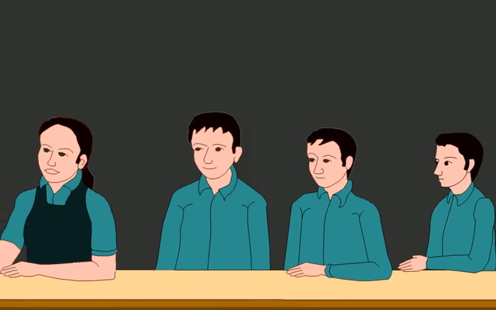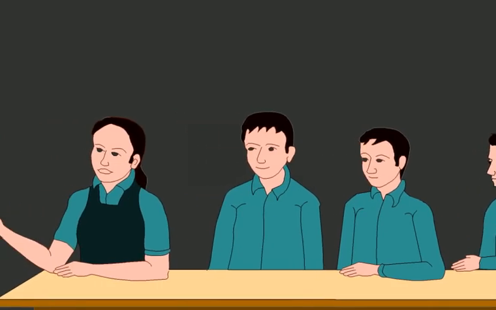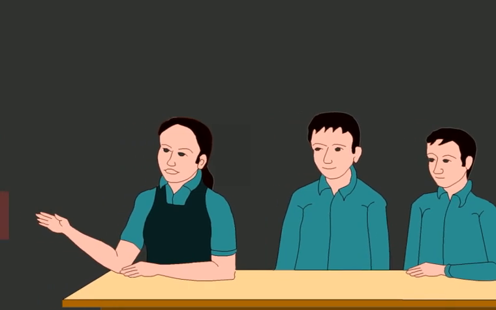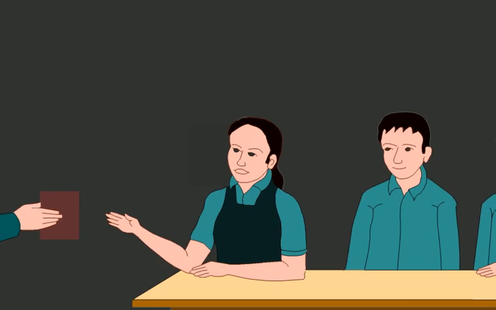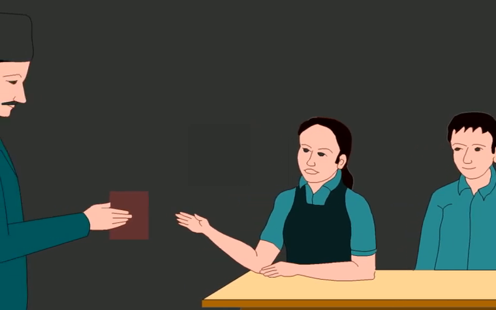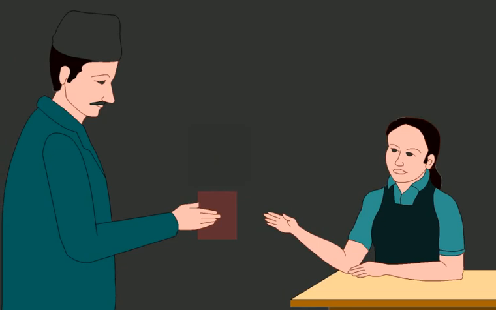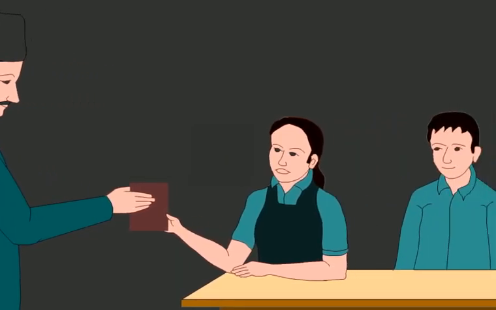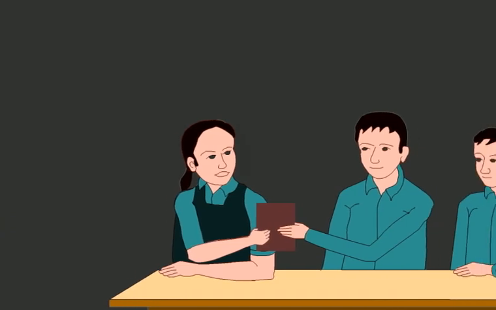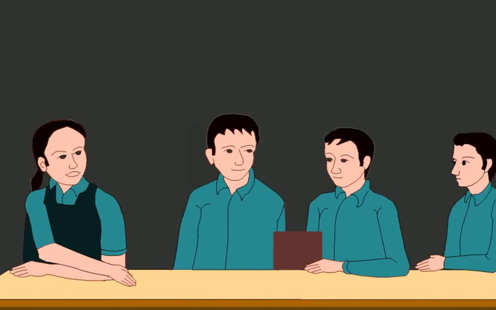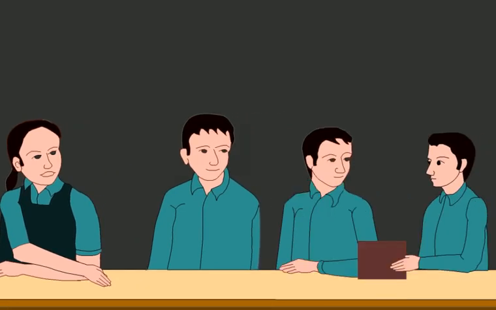Let us suppose in a class, students are seated in their benches as shown in the figure. If a teacher wishes to pass the book to the far student of the bench, how does the student get the book? Simple. The teacher gives the book to the first student, who then passes it on to the second, and the second passes it on to the third, and so on, till the book is reached to the last student, isn't it? In this process, the students do not change their positions.